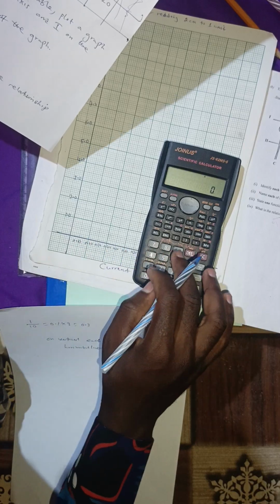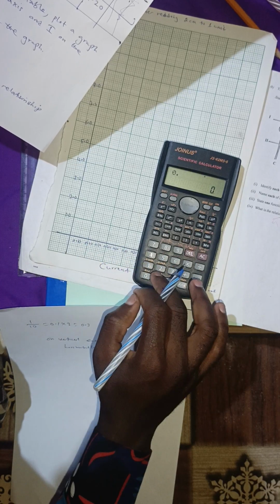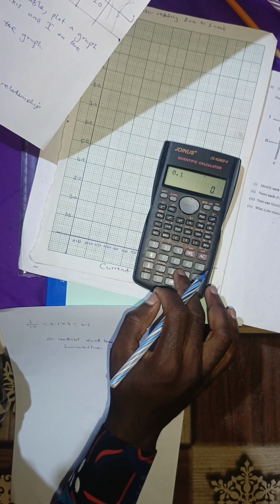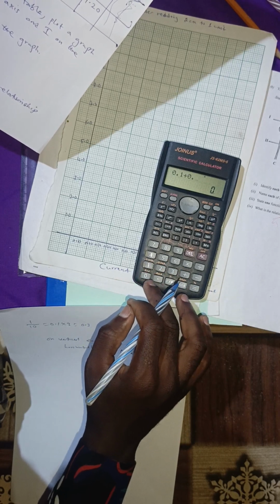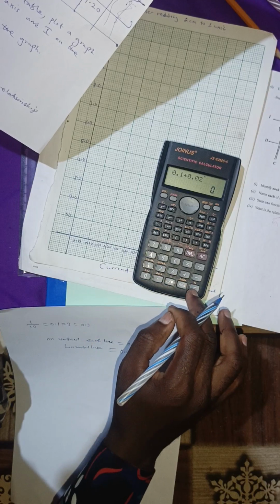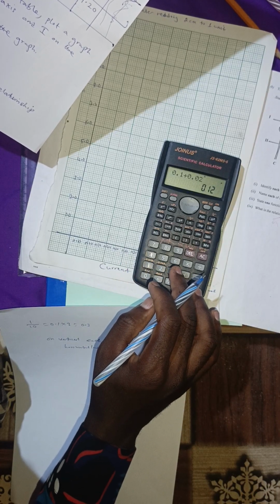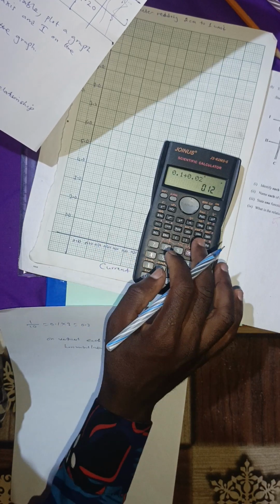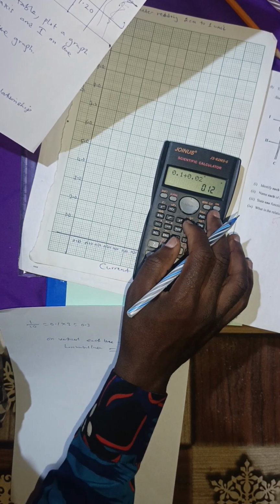The first line, 0.1 plus 0.02, gives us 0.12.